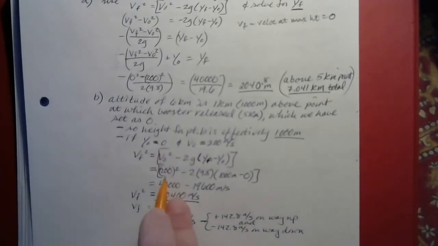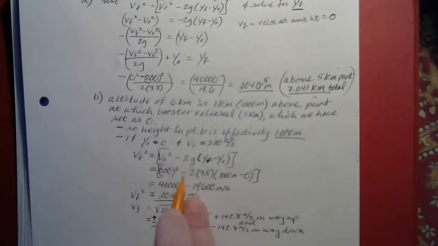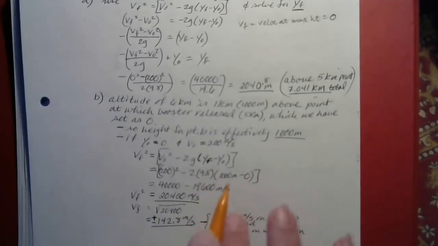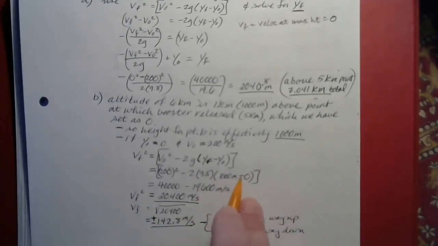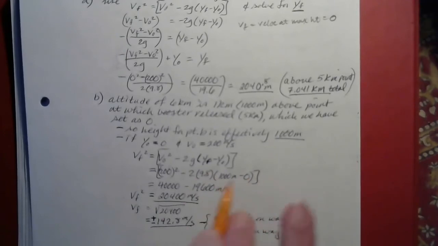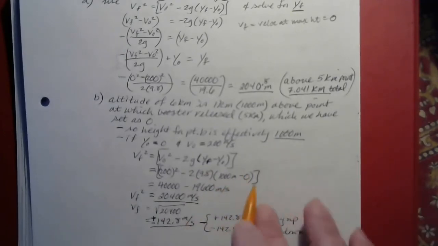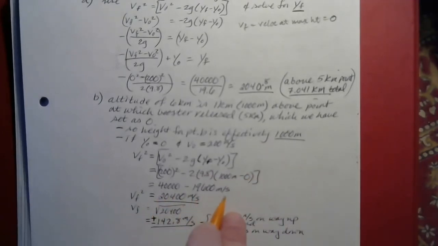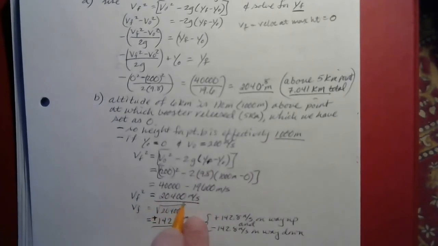V original squared is 200 meters per second squared, minus 2 times g, which is 9.8, times y final, which for this part of the question is 1,000 meters, minus y original, which again for this part of the question is 0, because we took the point of release as being 0. And that ends up being 40,000 minus 19,600, and that's 20,400.